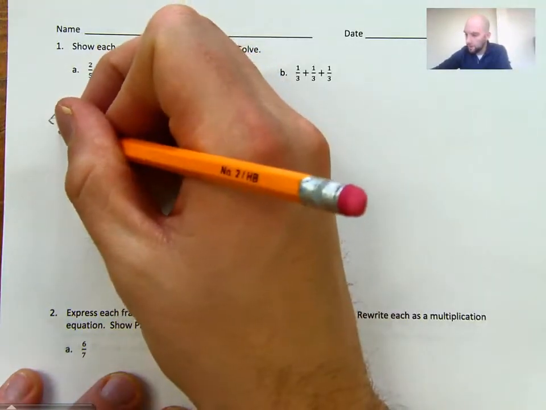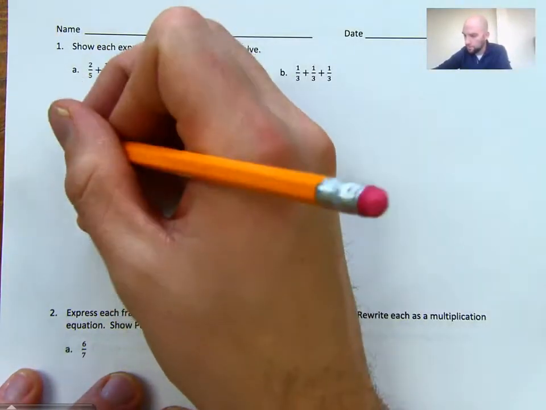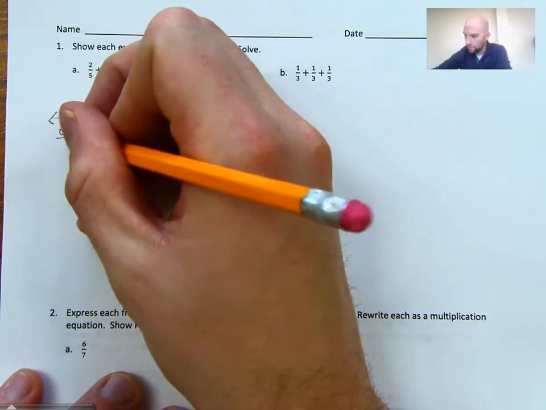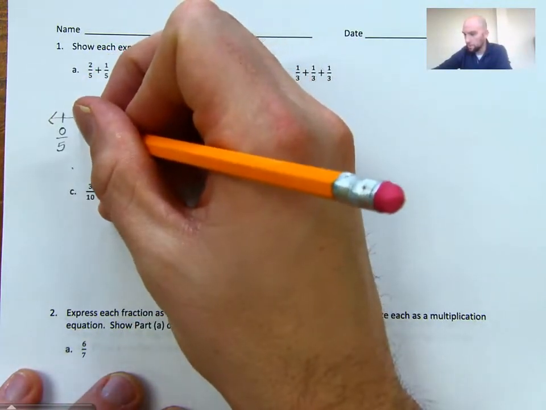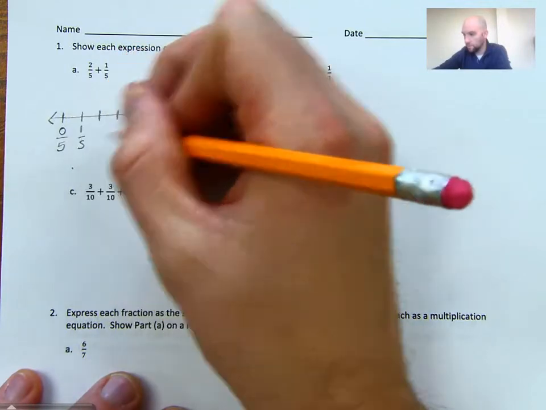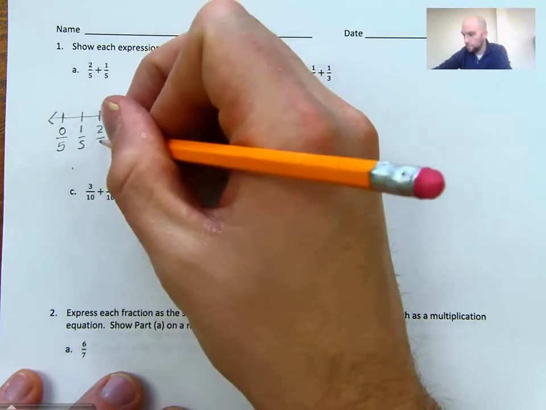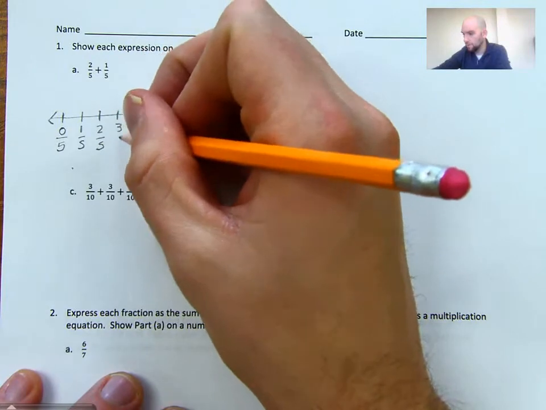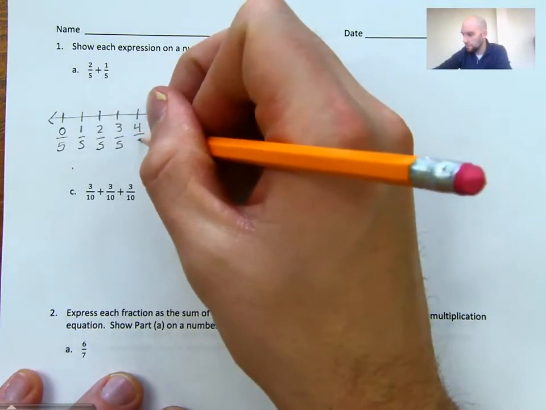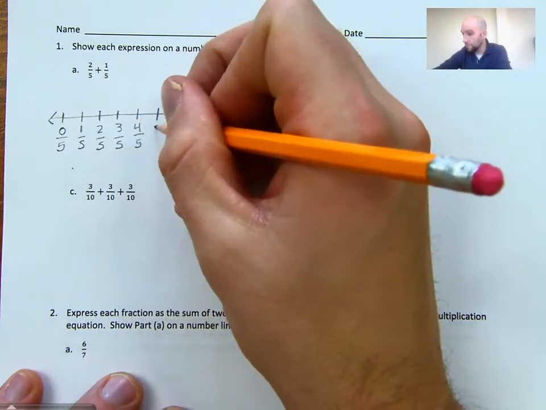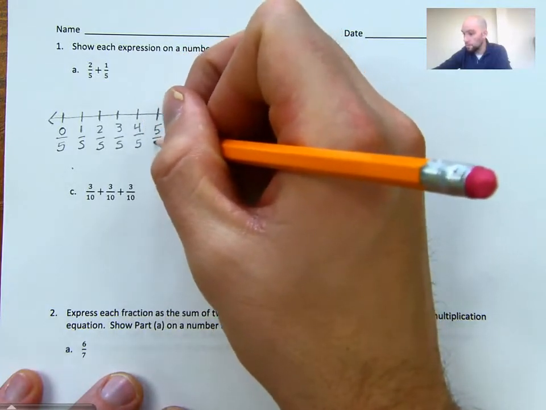So this right here is going to be 0, 0 fifths. This is 1 fifth, 2 fifths, 3 fifths, 4 fifths, 5 fifths, which is 1.